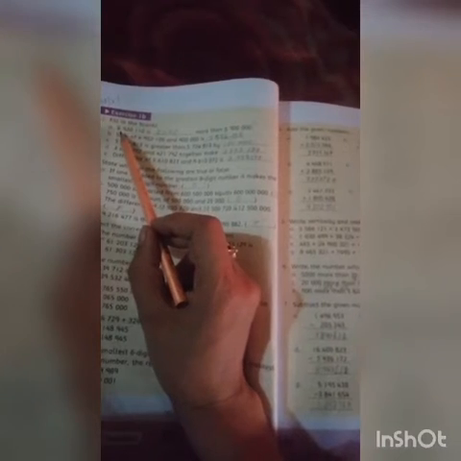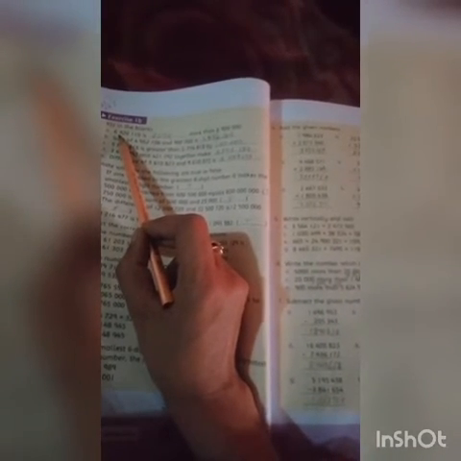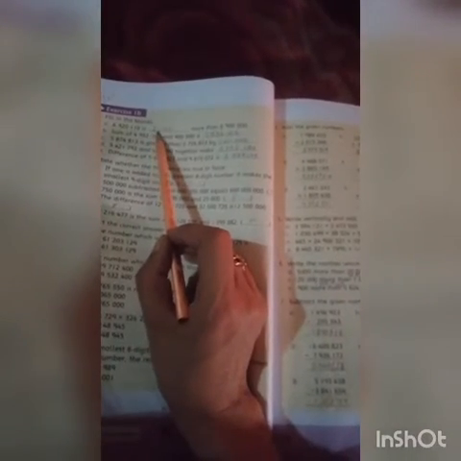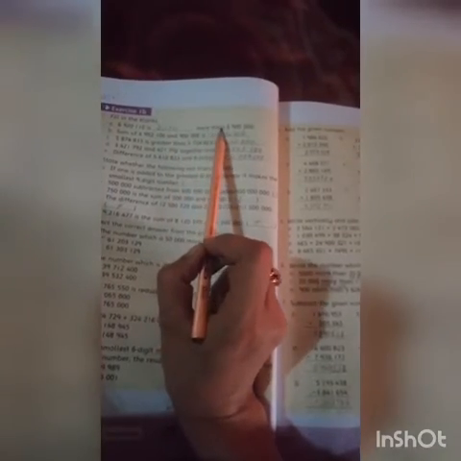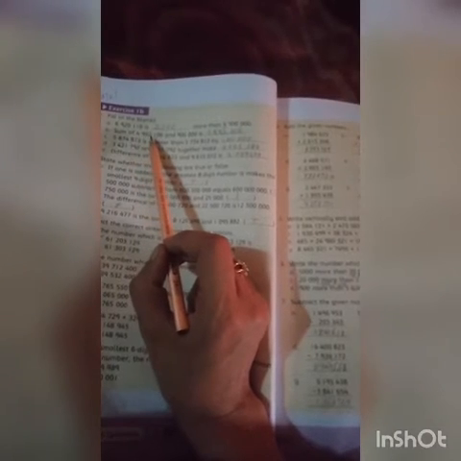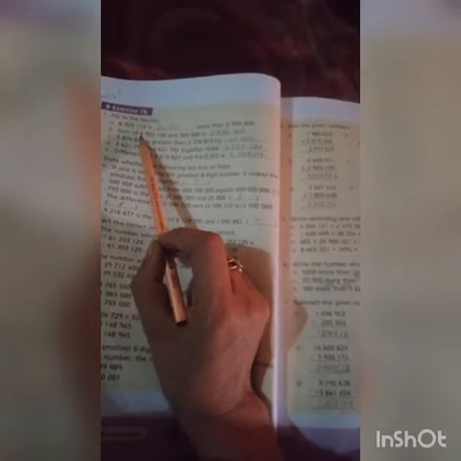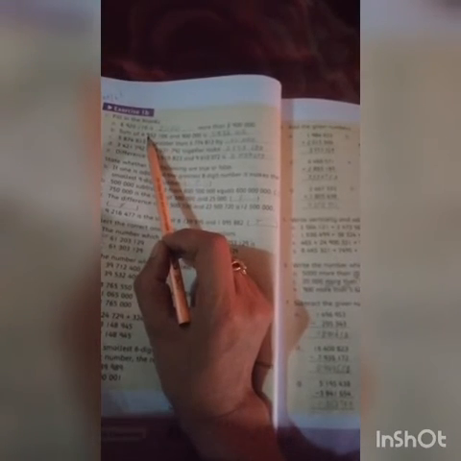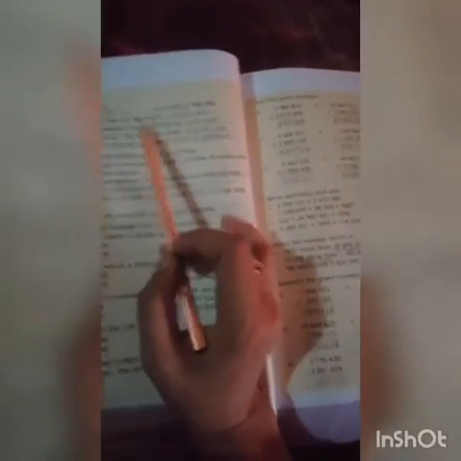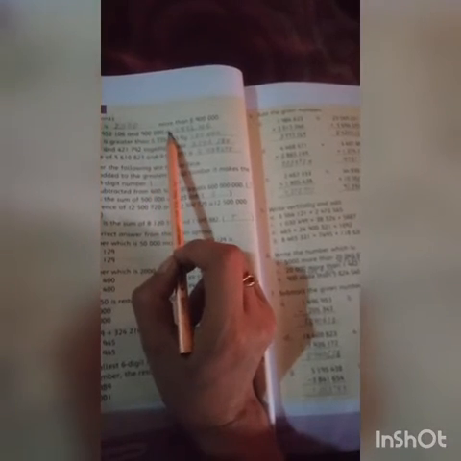Exercise 1B. Here 6,920,110 is 20,110 more than 6,900,000. The sum of the following numbers.